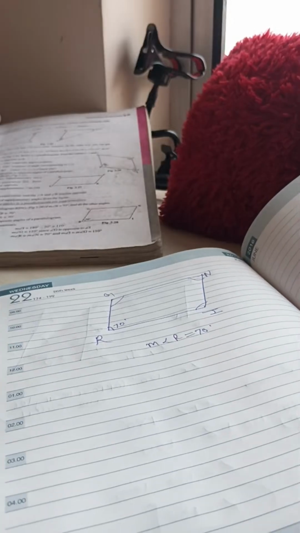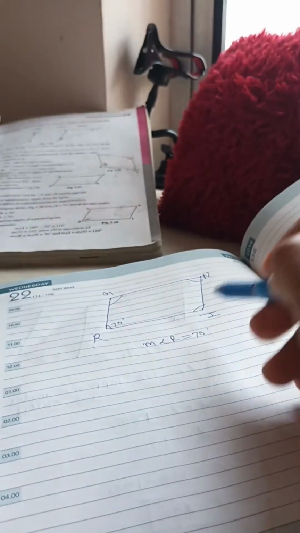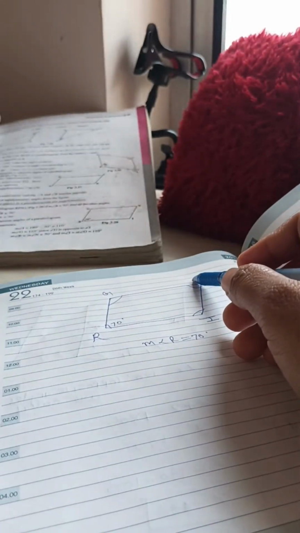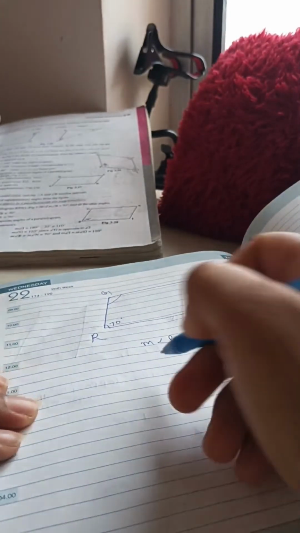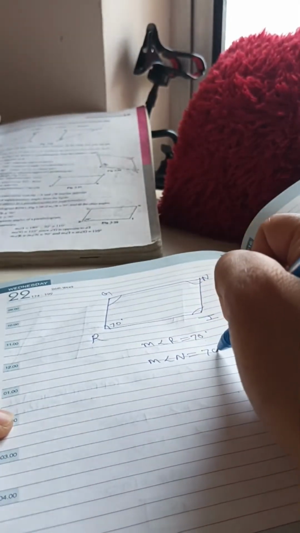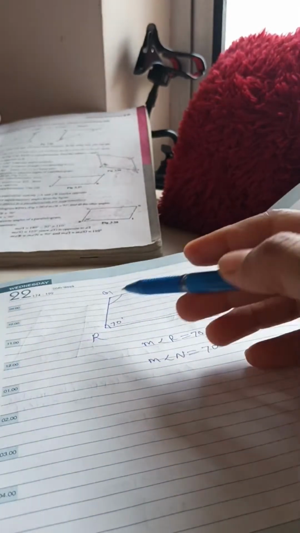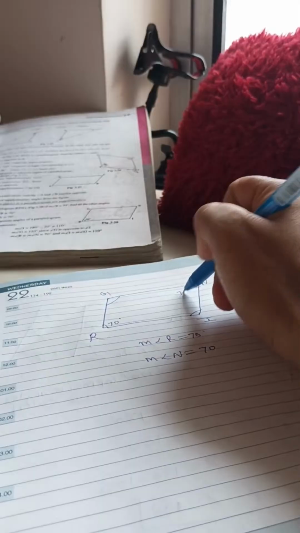How will we find out these angles? Again, angle R is 70. Then angle N is what? It's also 70. Yes, the measure of angle N is also 70 degrees. Why? Because of opposite angles of a parallelogram. Now this is 70 and this is 70.